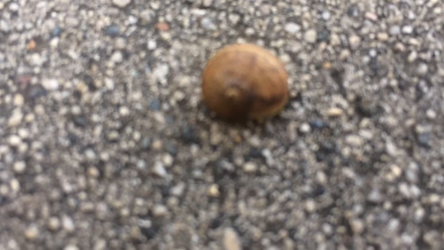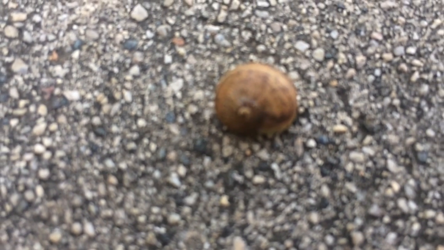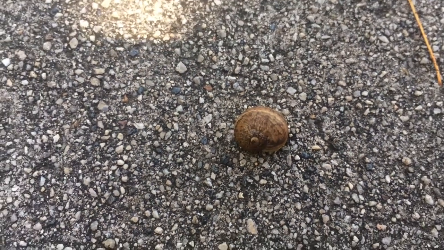There's like 1, 1, 2, so it goes like that. And it keeps growing at equal lengths. Or it doesn't grow at an equal length. But, as you can see, here's the snail. And so, that is what the Fibonacci spiral looks like.